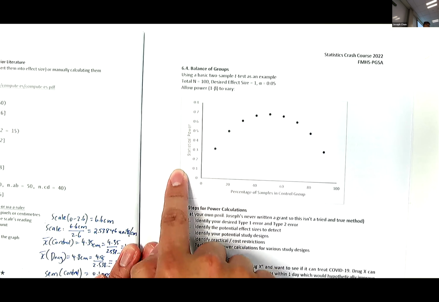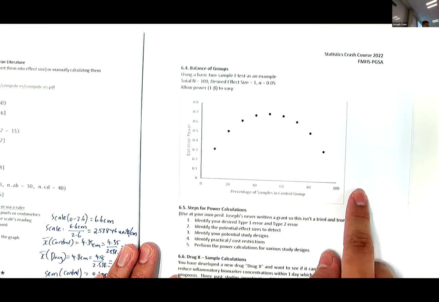So you can see on the y-axis is statistical power, and on the x-axis is the percentage of samples in the control group. Where in this graph is power the largest? When the percentage is 50. When you have a 50-50 separation between control and drug group, that is when you will achieve the highest statistical power. But for various experimental reasons, you might not want to have 50% in the control group, 50% in the placebo group, especially if you have multiple groups, then it becomes even more complicated.